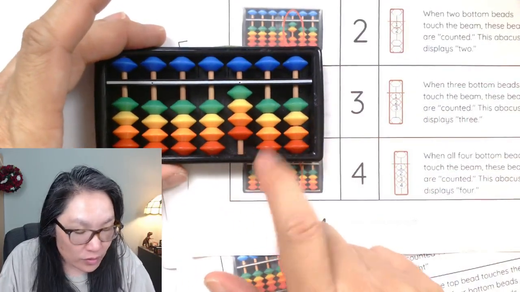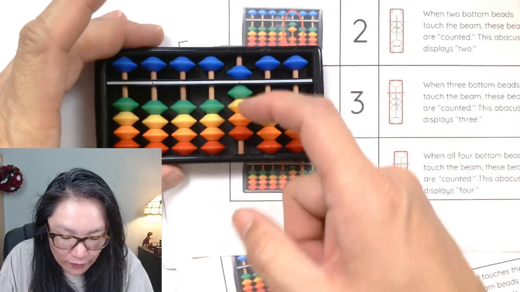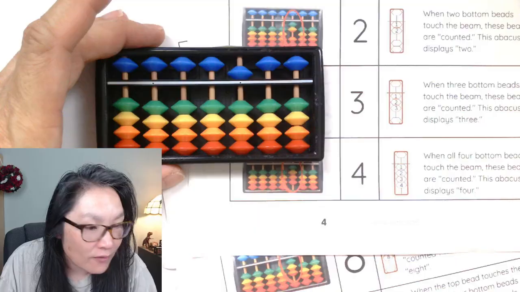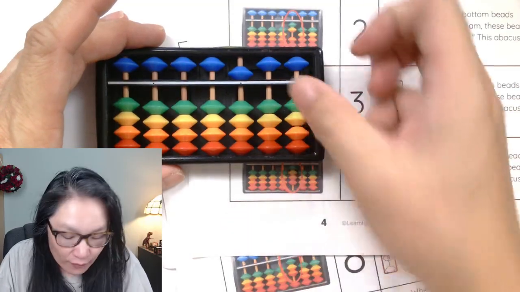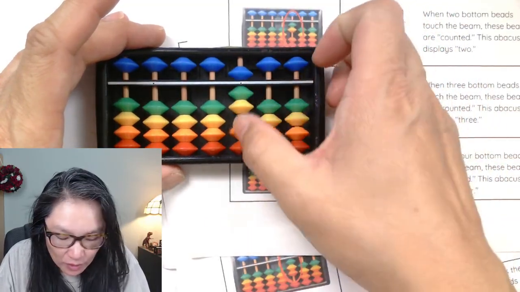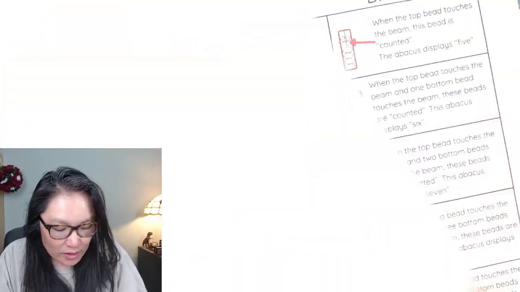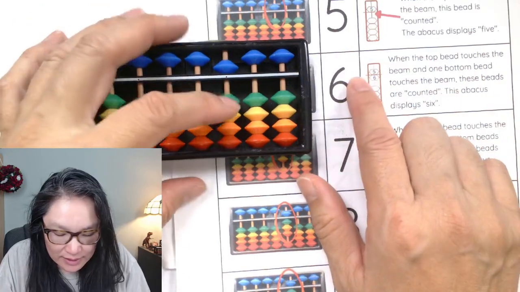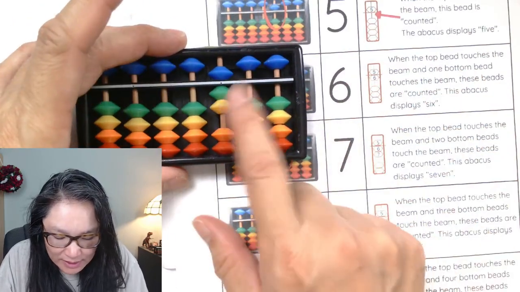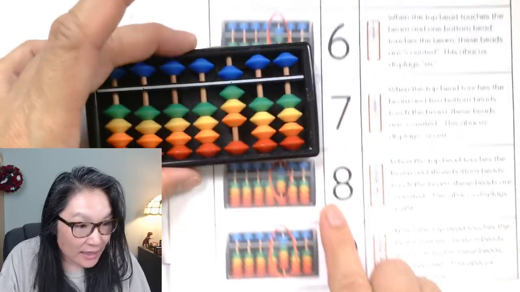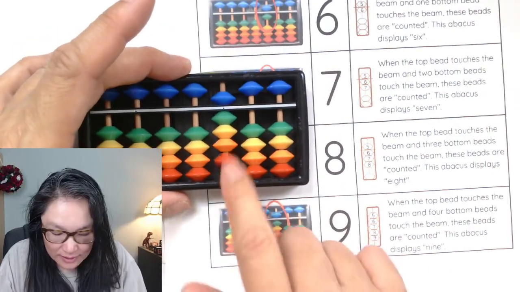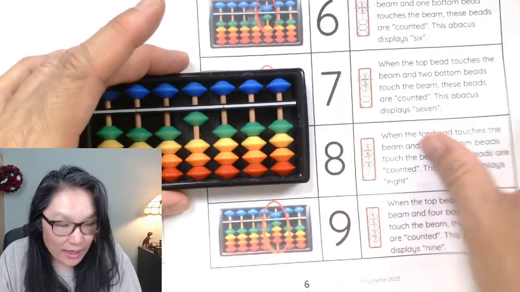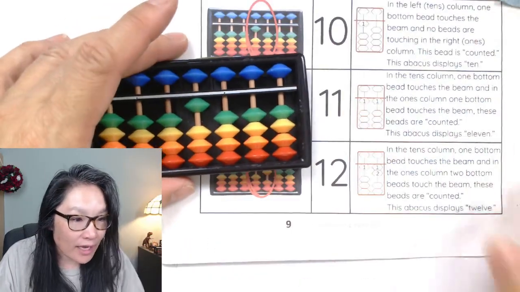So what we're going to do is we're going to know what the value of 5 is. The top bead will always be the value of 5. Because we have 5, we're going to do 6, we do 7, we do 8, we do 9. So if we look, we have 5, and then 6. That's what 6 is. This is 7. This is 8. And this is 9. And then notice this is 10. If we look, we have 10.